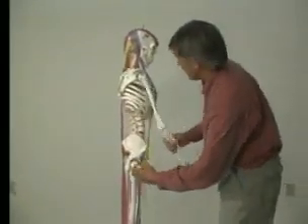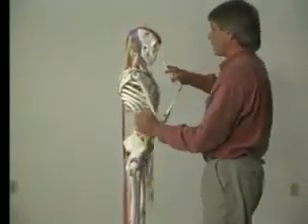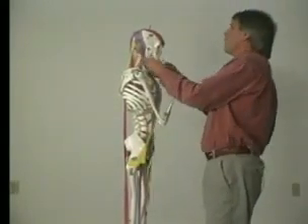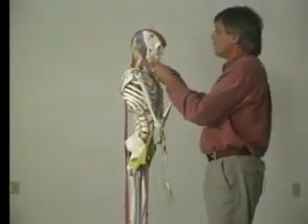And we'll get his other hand out of the way, and stay there. And Gustav, you hold that.